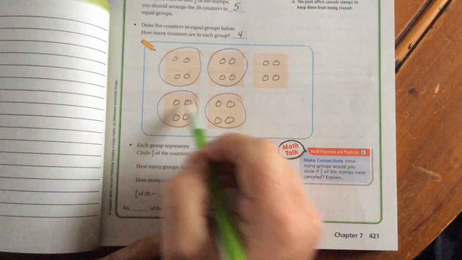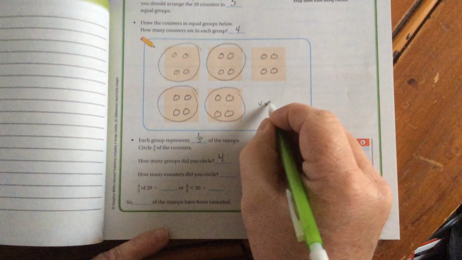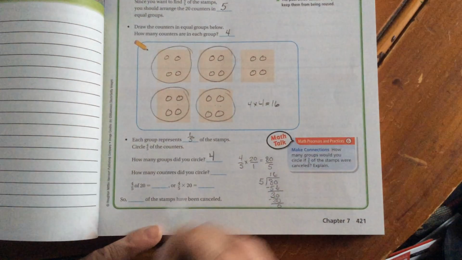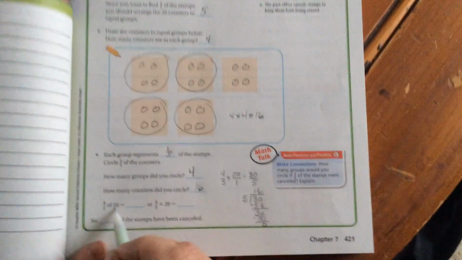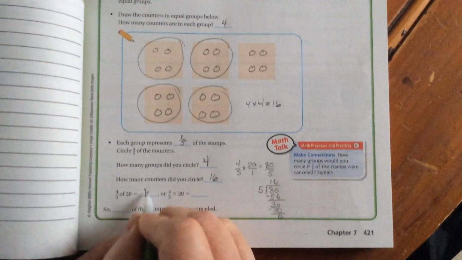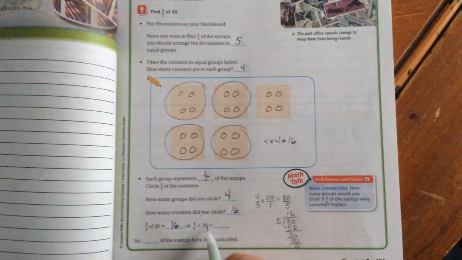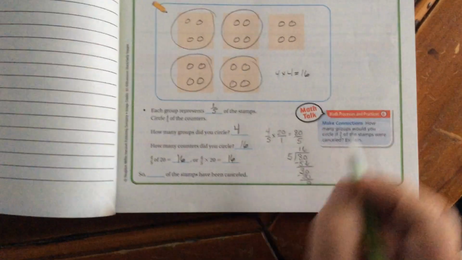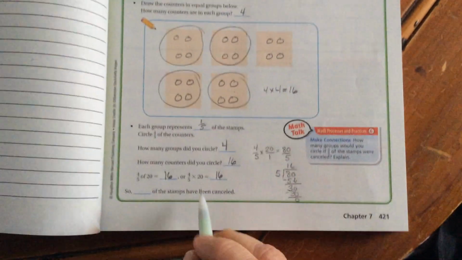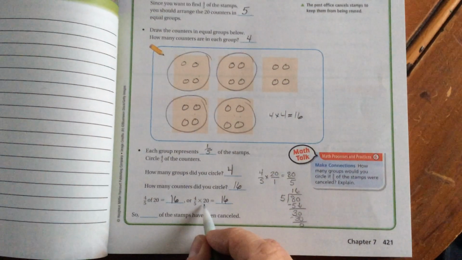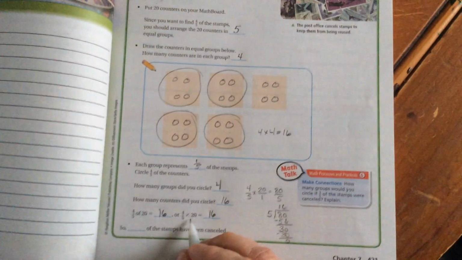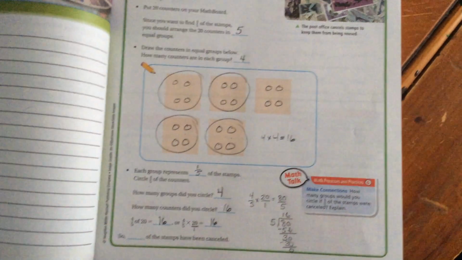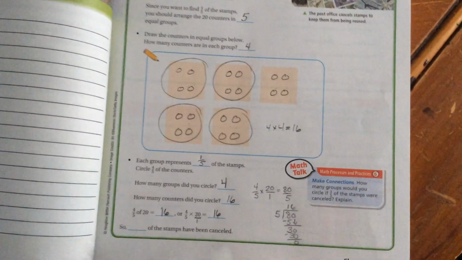Well, if there's 4 groups of 4, that's 4 times 4 is 16. So we circled 16 counters. So 4/5 of 20 equals 16. Or 4/5 times 20 is 16. Now, if you multiply fractions, remember, to make a whole number a fraction, all you do is put it over top of 1, and that's your fraction for a whole number.